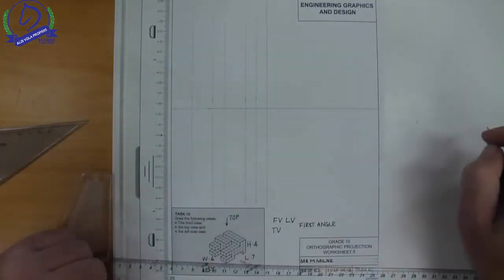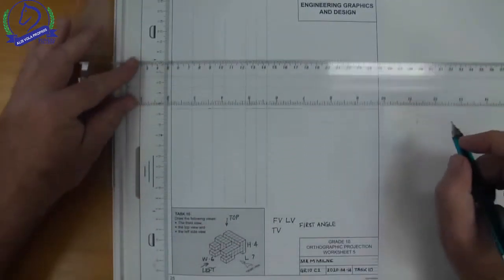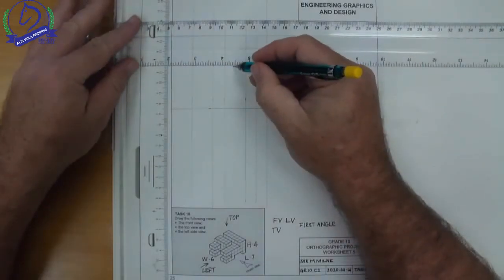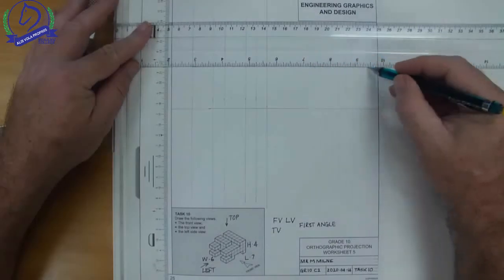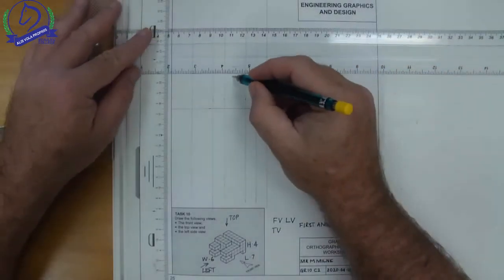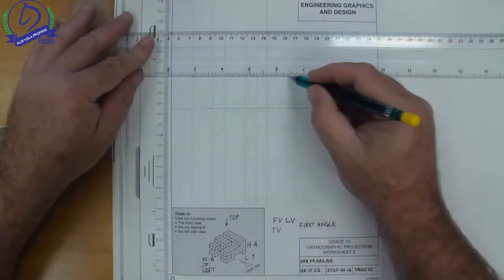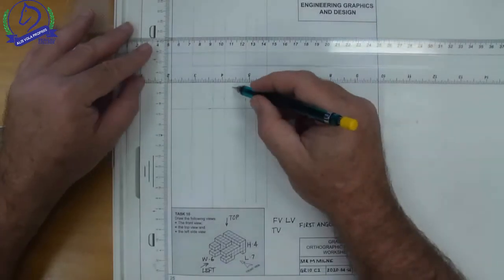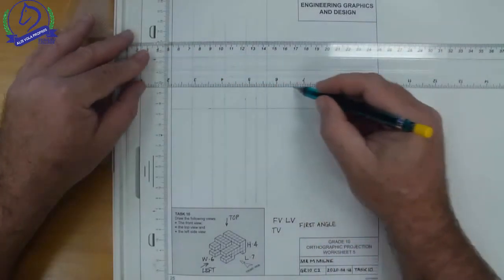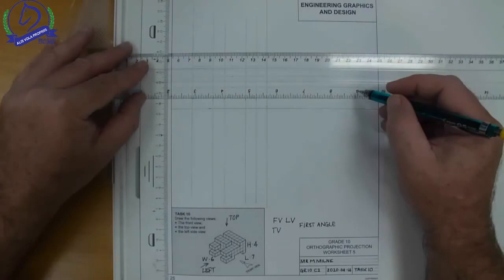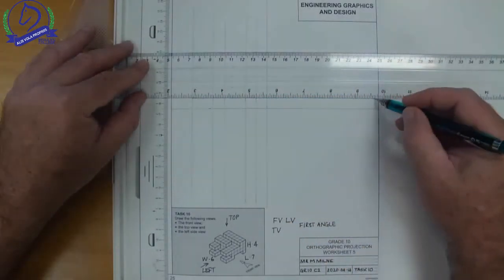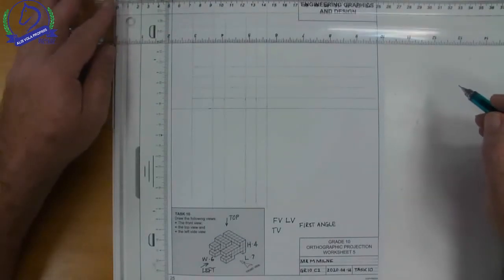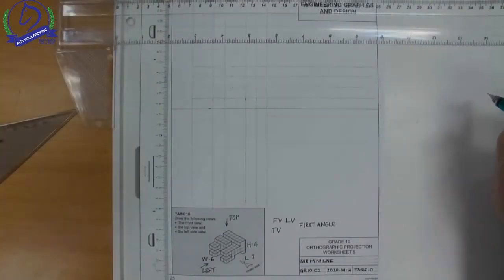I've marked off the height dimensions now, and let's project those. Remember, from the height dimensions, to also project the height dimensions into your left view. Now just to do the outline of our shape.